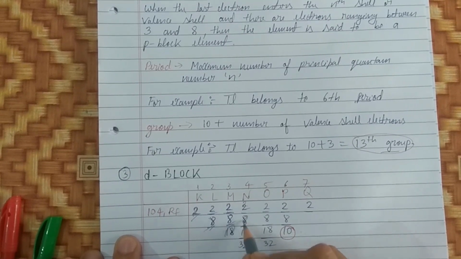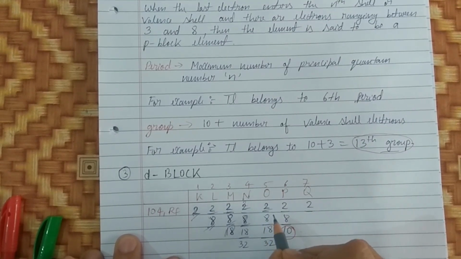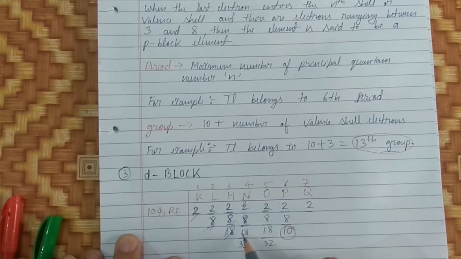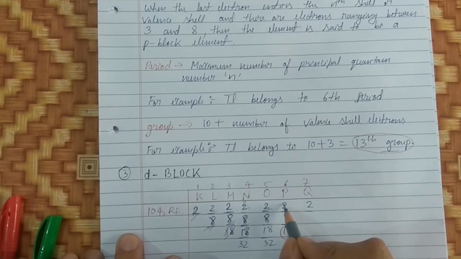Then we can move up to 8 here. Again we will move to the next shell. Then we will check n-2, it's okay. Then we will check n-1, it's having 8 electrons only. That's why we will move up to 18 here. And then we can go up to 8 here. Again we will move to the next shell.